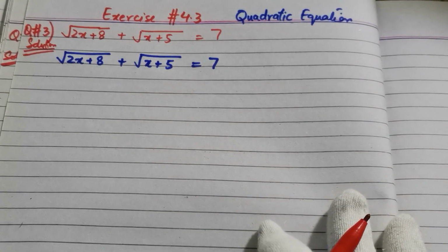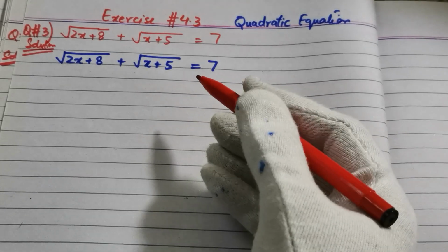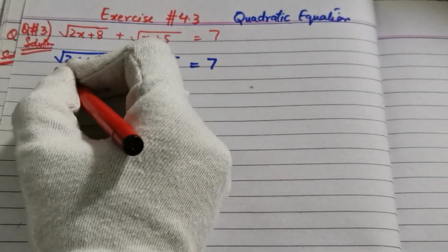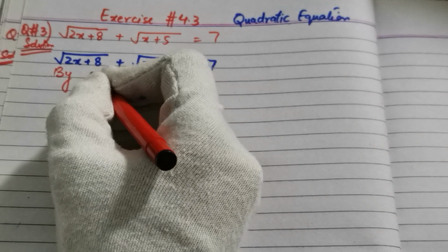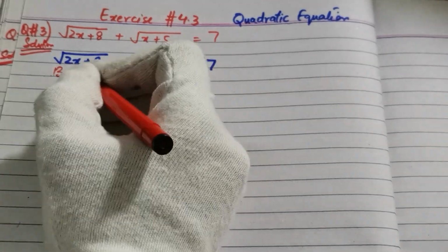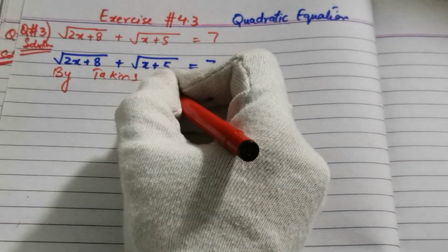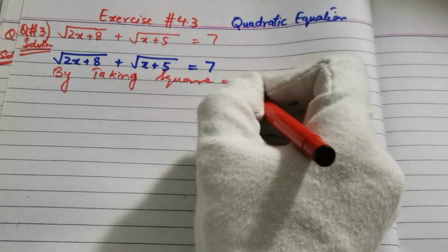Today I'm going to teach exercise 4.3, quadratic equation. Question number 3. Solve this equation. How to solve? By taking square. Simple. Both these are not the same, so we simply take the square. Taking square on both sides.